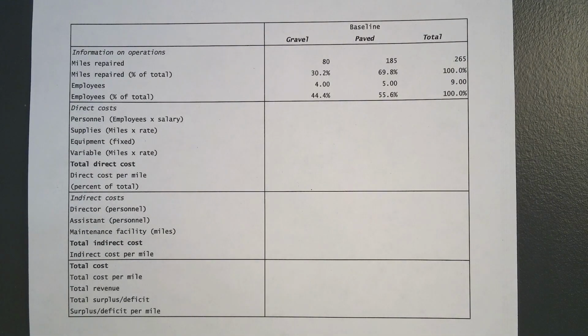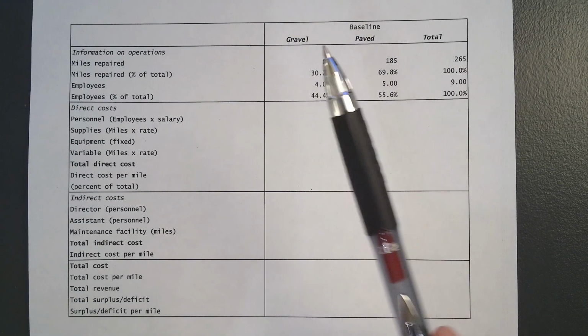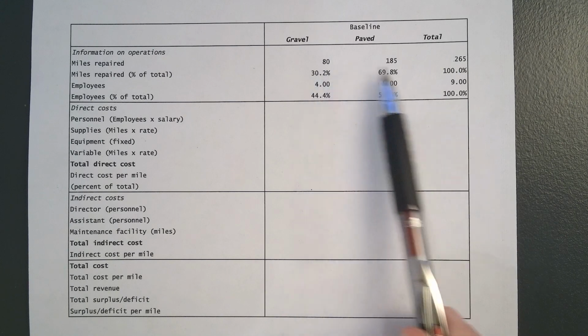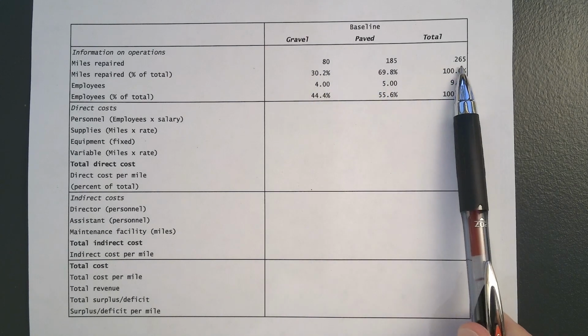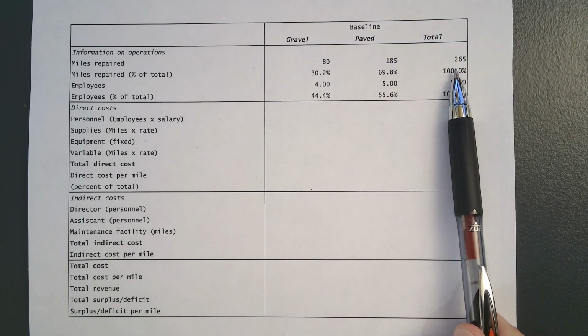Let us use that information to calculate how much it costs to maintain the gravel and the paved roads in the county. Here you have the information, and some of it is taken from the basic information, in the sense that you have the miles repaired, 80 and 185, for a total of 265 miles.